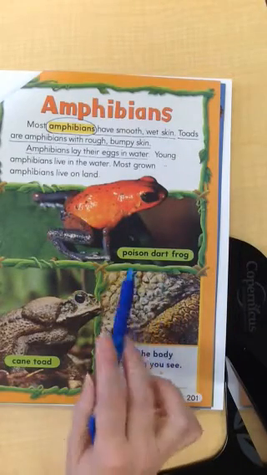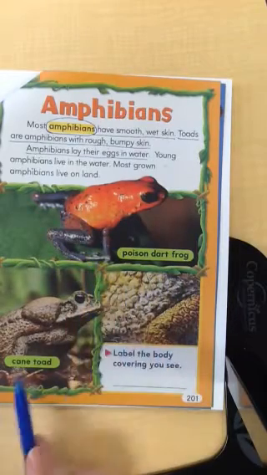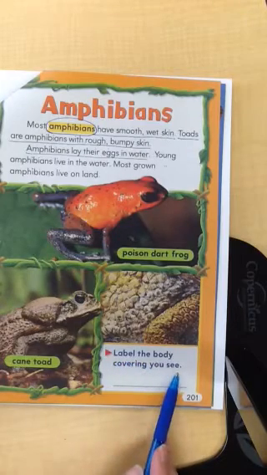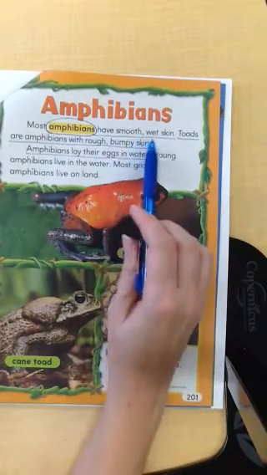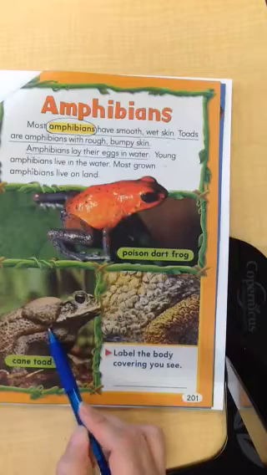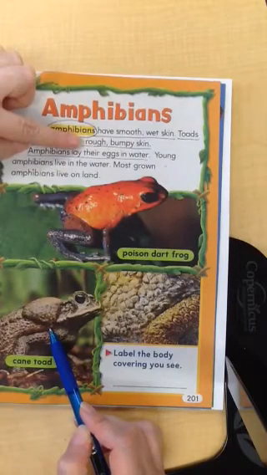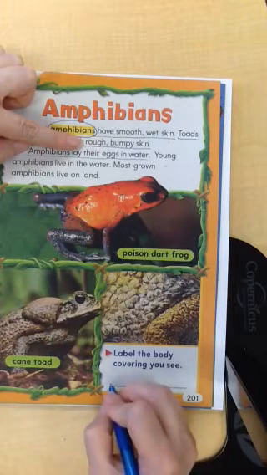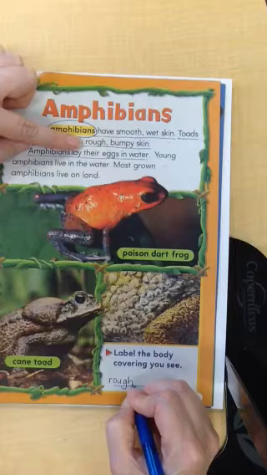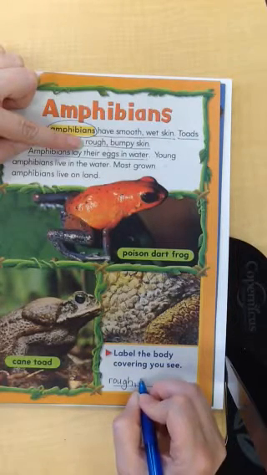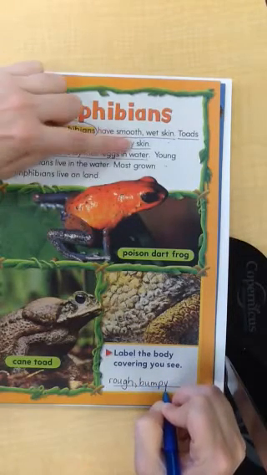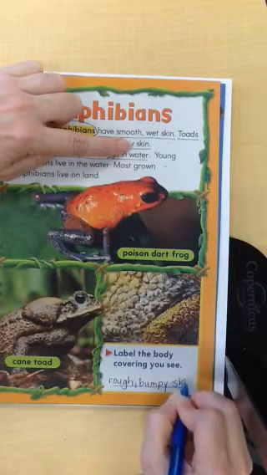Some captions on this page include the poison dart frog, the cane toad, and here it says, label the body covering you see. So is this smooth, wet skin or rough, bumpy skin? This one belongs to the toad, so we're going to say it has rough, bumpy skin. R-O-U-G-H. I'm writing kind of small so I have room. Rough, comma, bumpy, B-U-M-P-Y, skin, S-K-I-N.